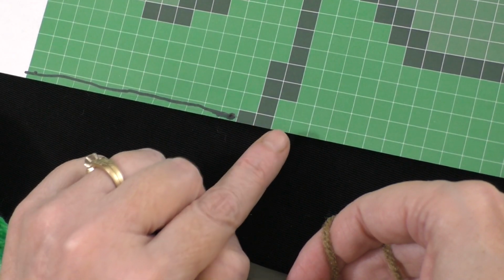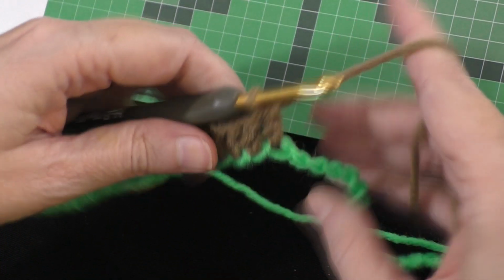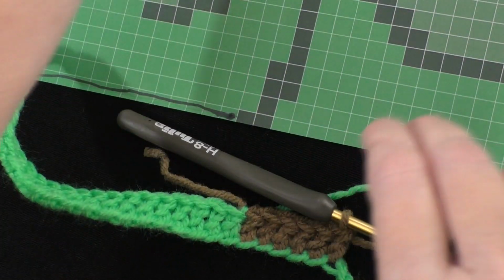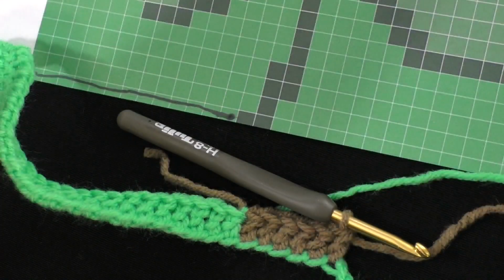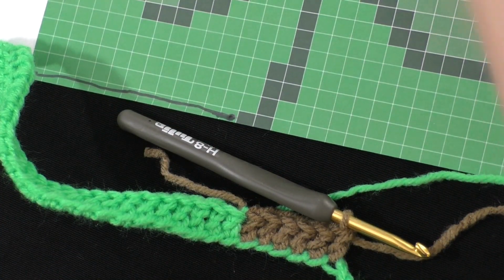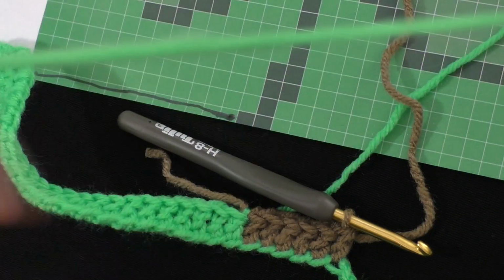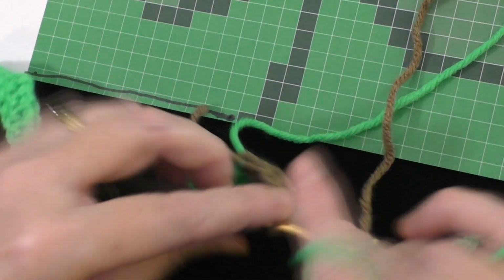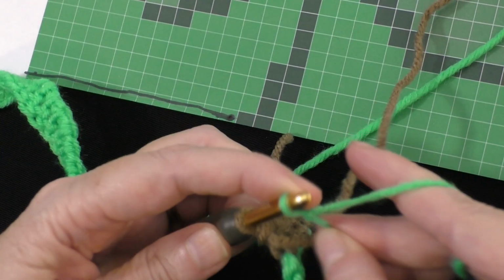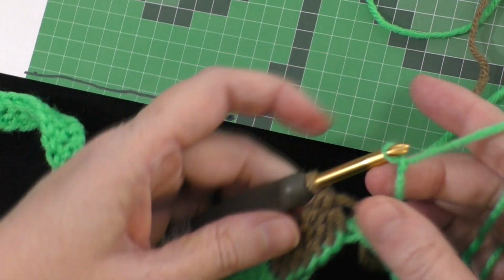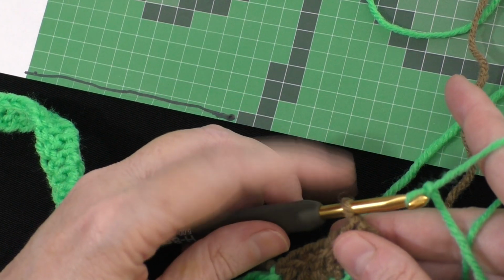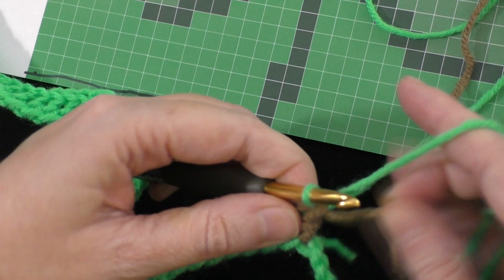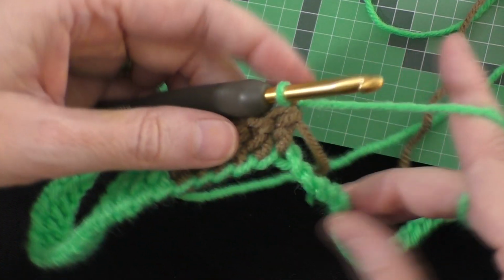Okay, so now as you see, we need to change back to the green, and we're going to join it the same way that we did. Okay, so I'm going to take my next bobbin here, and I'm going to join that one. And remember, I start with a slip knot. Okay, so slip knot. Now I'm going to pull it through that loop right there of the brown, snug that down, and then now I'm going to continue with my double crochets.